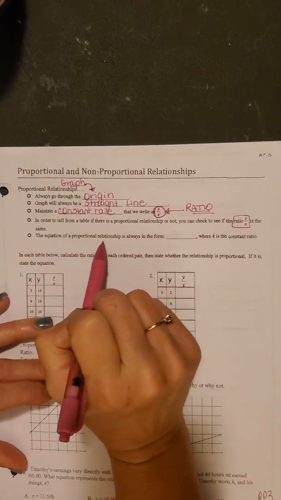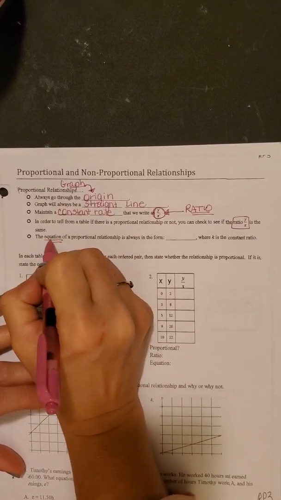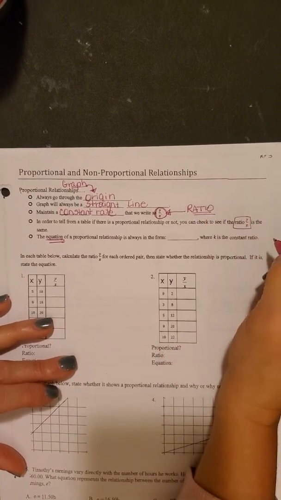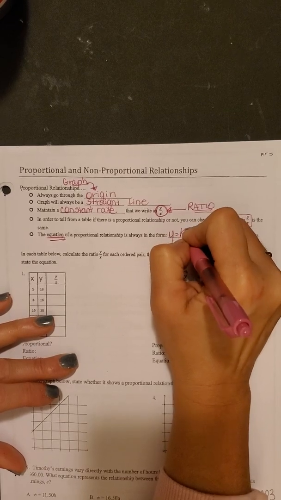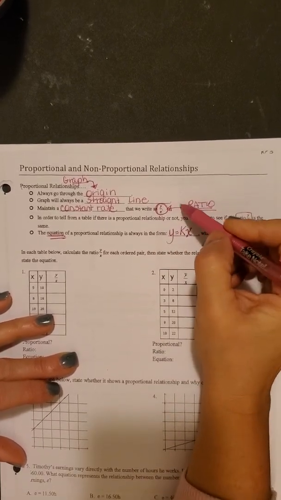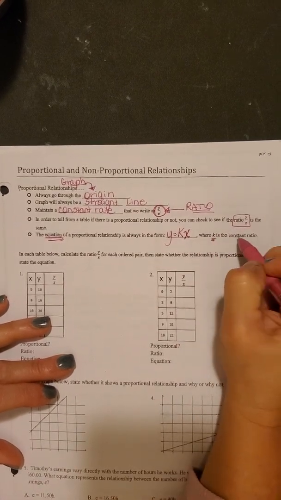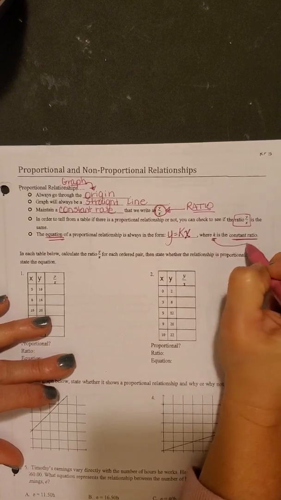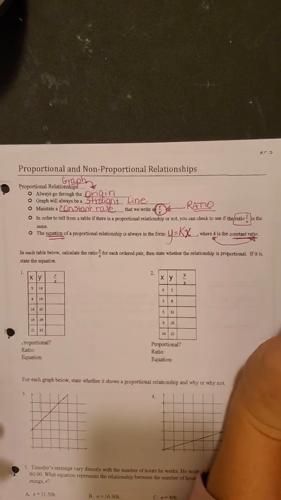The equation of a proportional relationship is always in the form of, now we're talking about the equation, y equals kx. This is the ratio. This is the equation. And k is the constant ratio. K is your ratio in this equation. Okay?